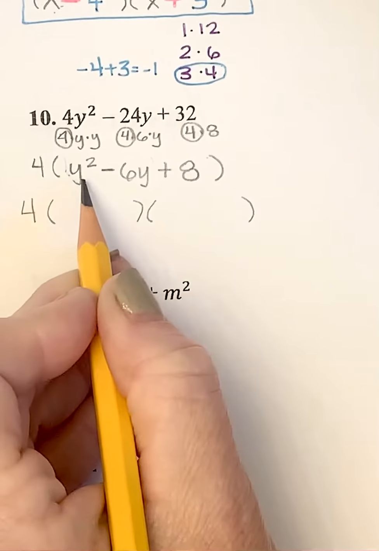Okay, now we have to figure out what the first term is going to be. This is y squared, so the only way you can get that is to multiply y times y. This tells me the signs are the same, and they are both negative. So I'm going to put a minus and a minus. Now I have to list the factor pairs of 8. 1 times 8, 2 times 4, and that's it.